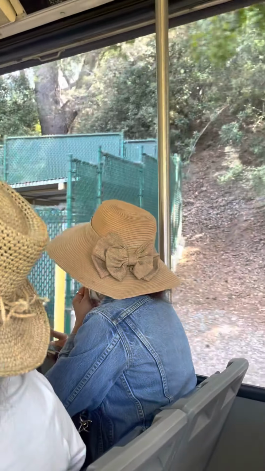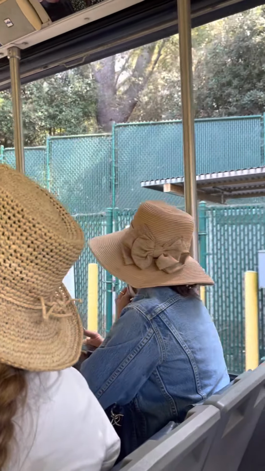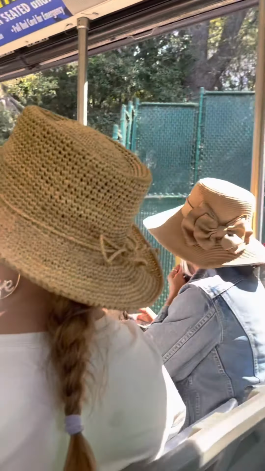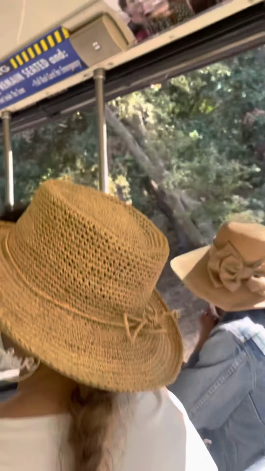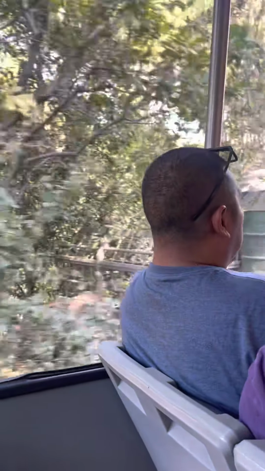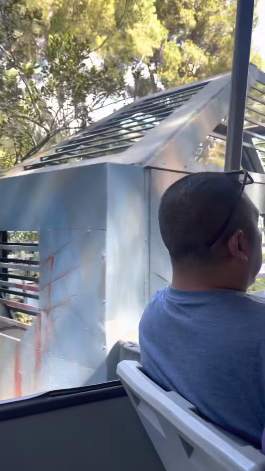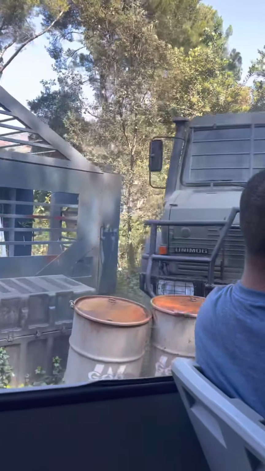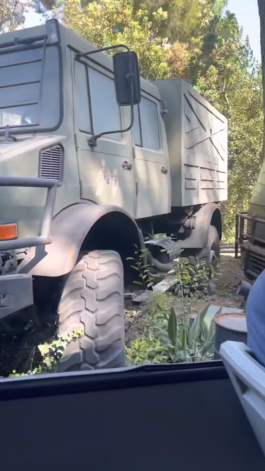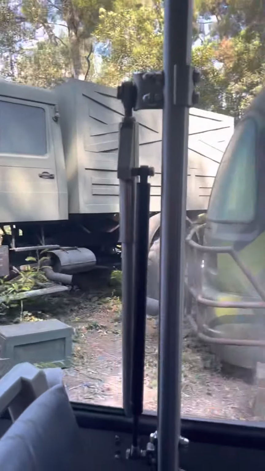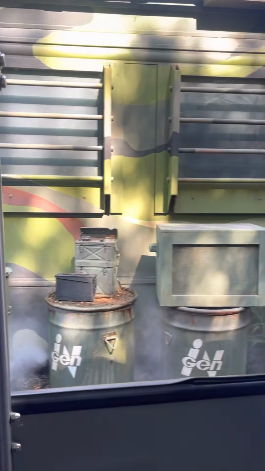Welcome to Jurassic Park. There we go. All around us, we've got sets, props, and even picture cars from the original Jurassic Park trilogy. On your left is the mobile lab that they used in the Lost World Jurassic Park, second of those first three. It is followed by the crane car, also from the Lost World, also on your left.